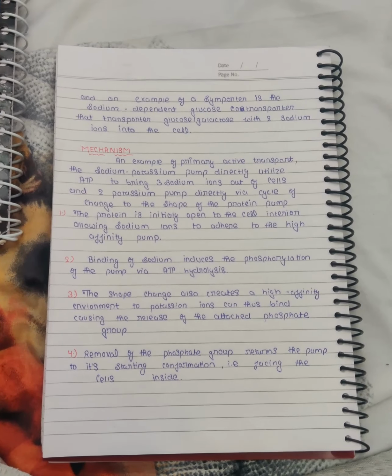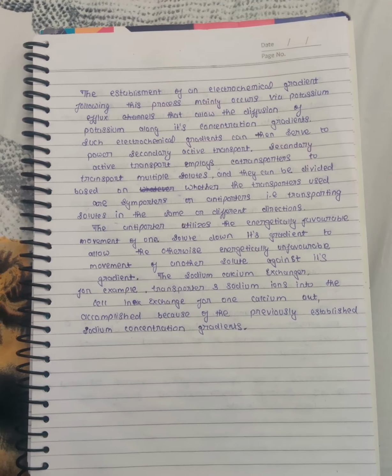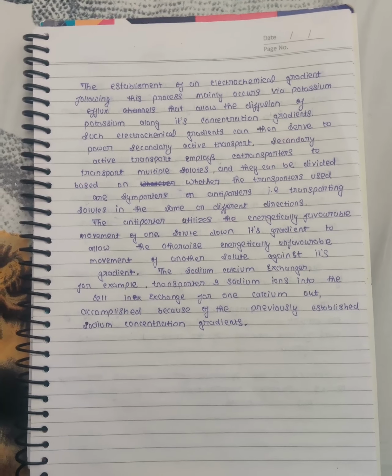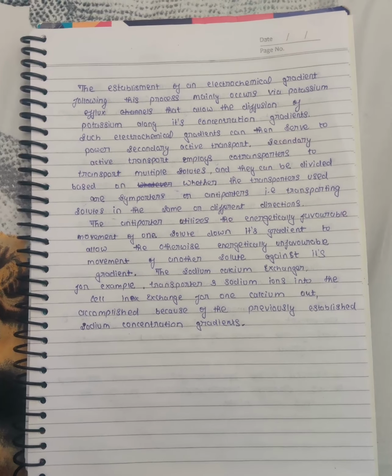The establishment of an electrochemical gradient following this process mainly occurs via potassium efflux channels that allow the diffusion of potassium along its concentration gradient. Such electrochemical gradients can then serve to power secondary active transport.